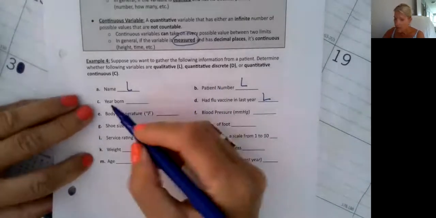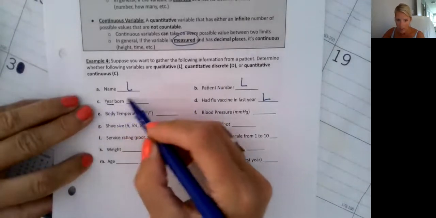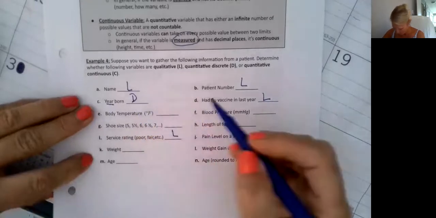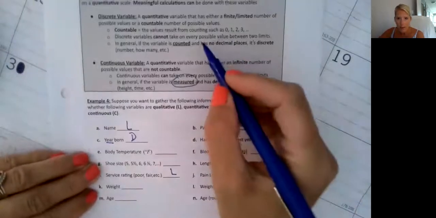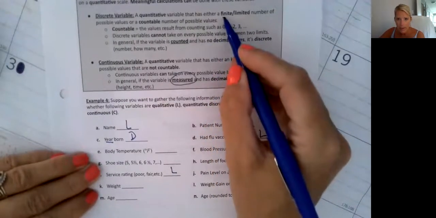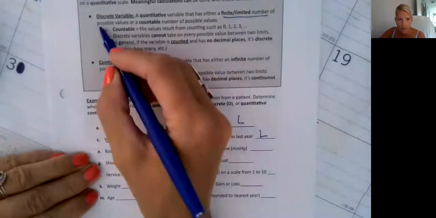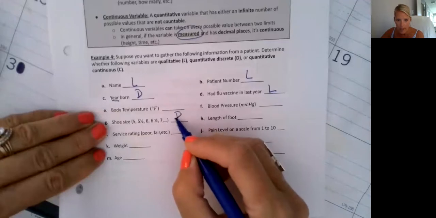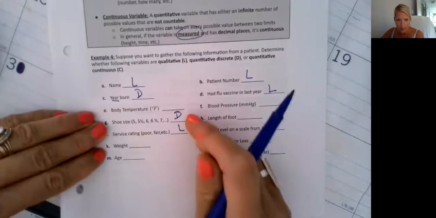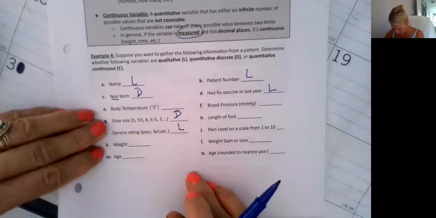Now for the ones that are quantitative discrete: the year you were born, not how old you are, but the year you were born, is a discrete variable. Shoe size, even though there are half shoe sizes, there is a finite or limited number of possible values. Shoe size is the one that's going to be discrete that has a fraction in there. Probably the only one you're going to run into this semester.